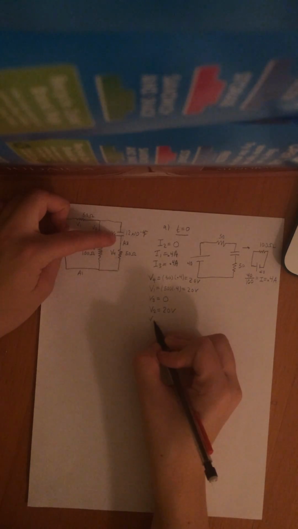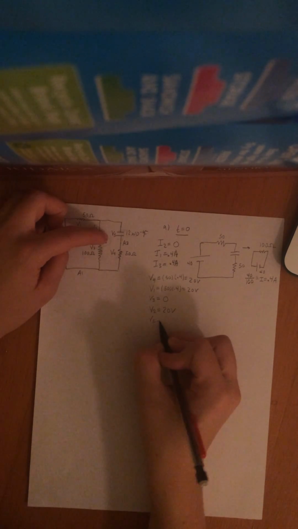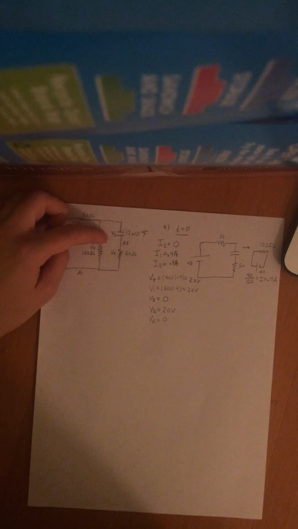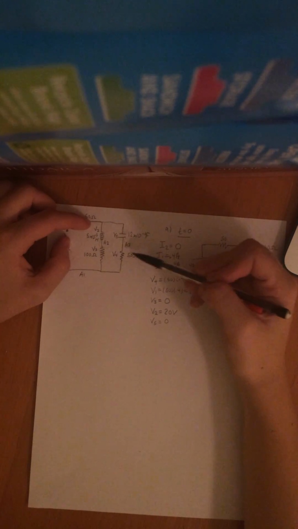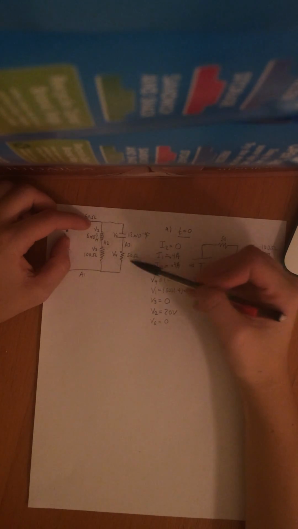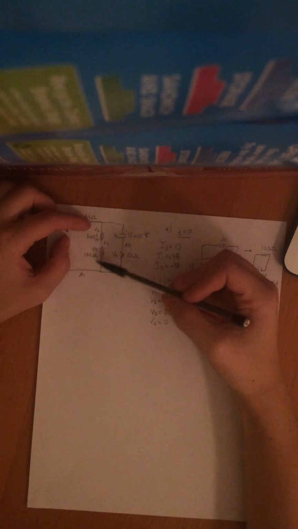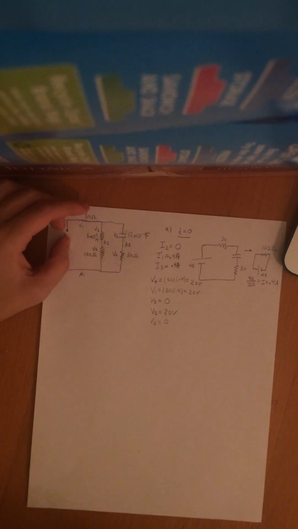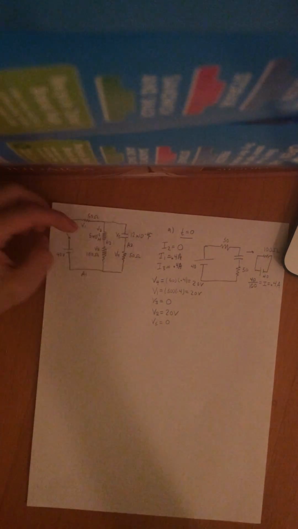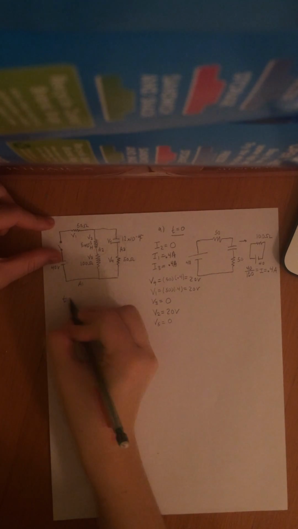The capacitor voltage, V5, is going to be 0, because the capacitor is not yet charged, therefore there's no voltage. So the voltage through this whole line is equal to the voltage for this 50 ohm resistor, which is 20, therefore this whole line will also have 20 volts, because these are parallel.